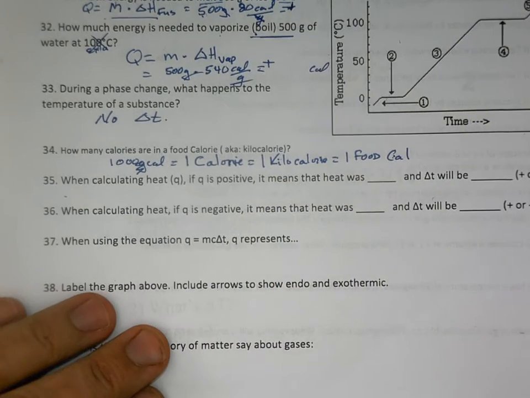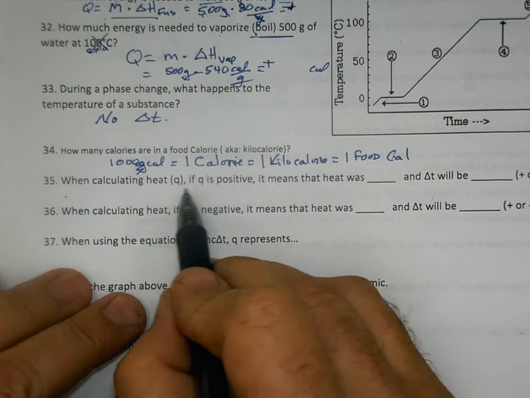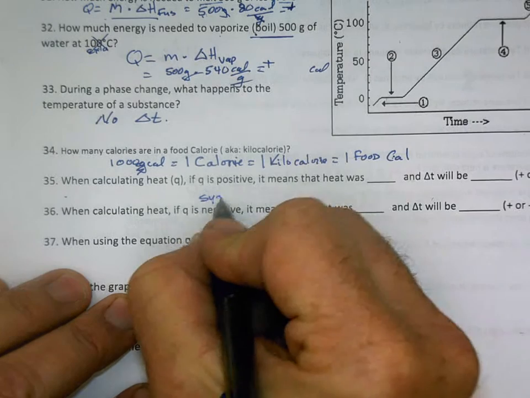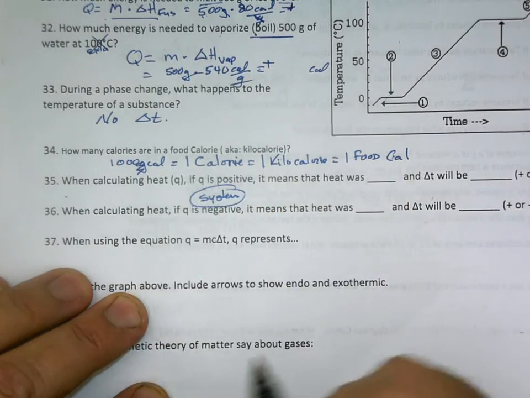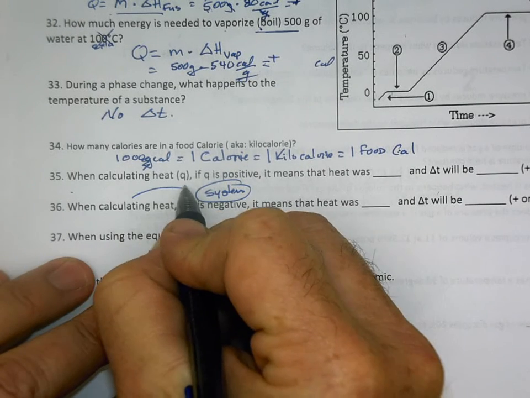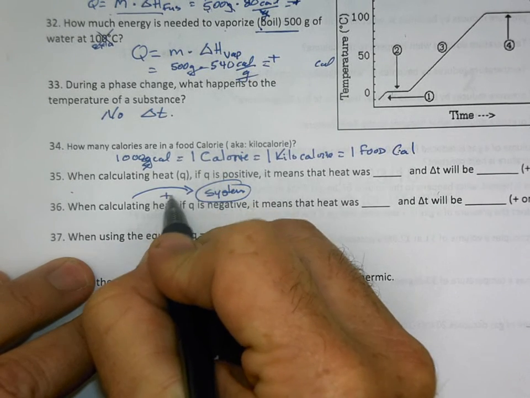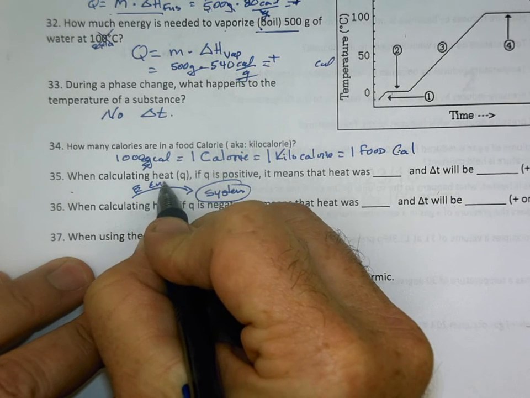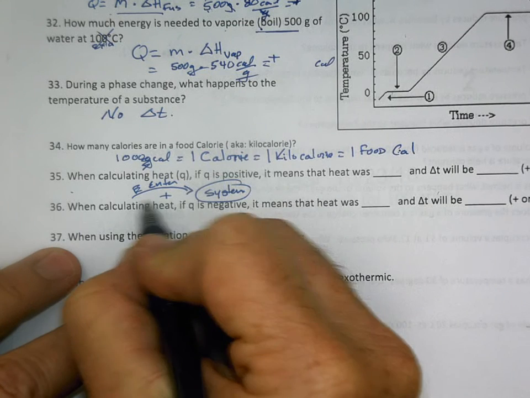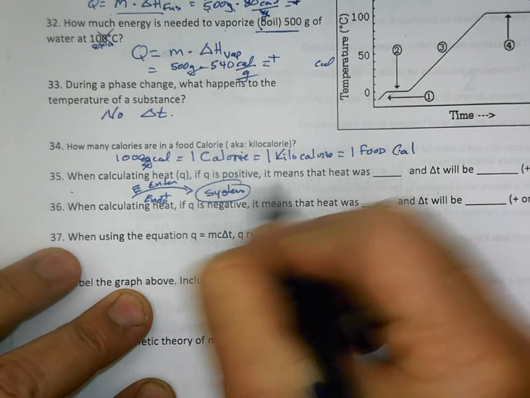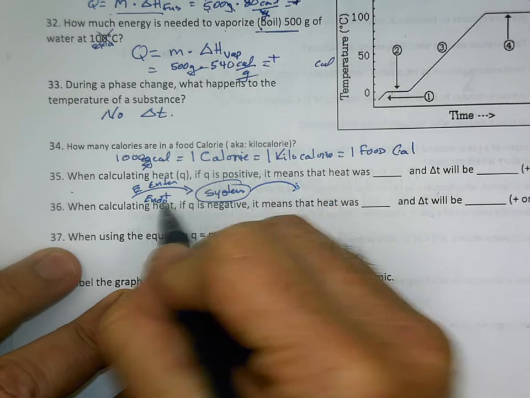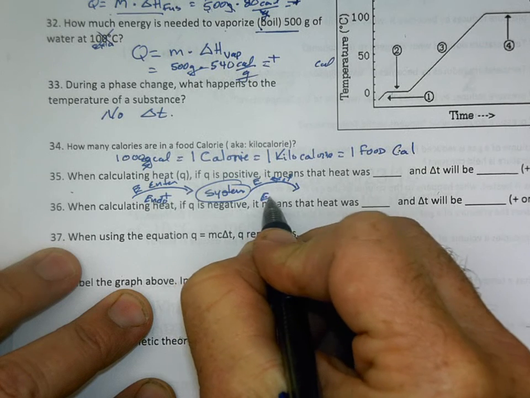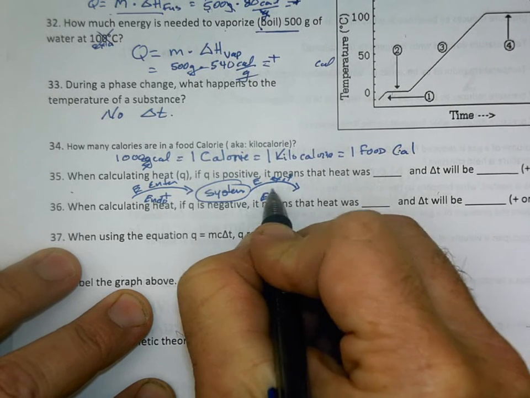Number 35: when calculating heat, if Q is positive, it means heat was... okay, first we have to go back to our system. We talked about this with the mousetrap. If we're putting heat into the system, adding heat, energy is entering, that's endothermic. If we're taking heat out of the system, if energy is exiting, that's exothermic. And we're taking heat away, that's negative.